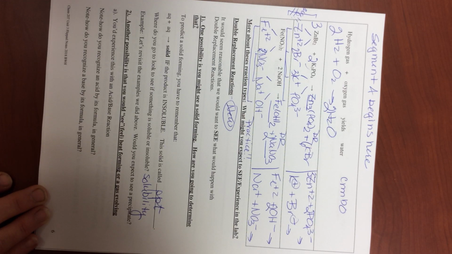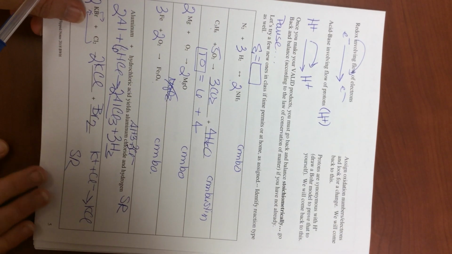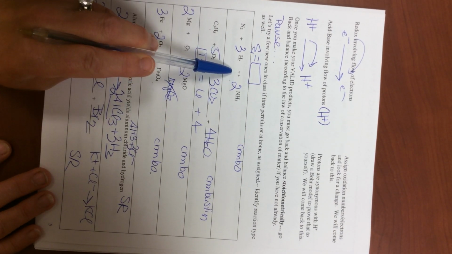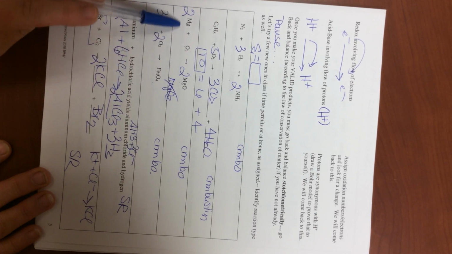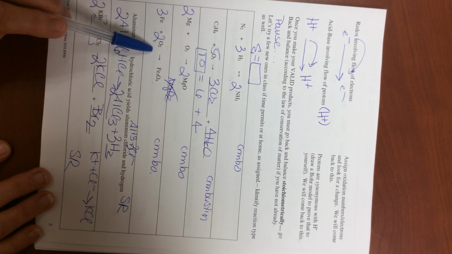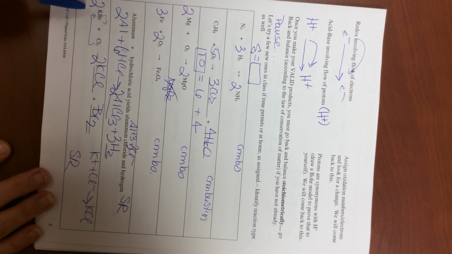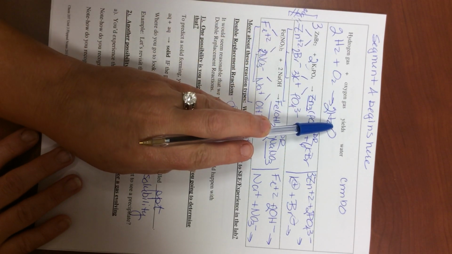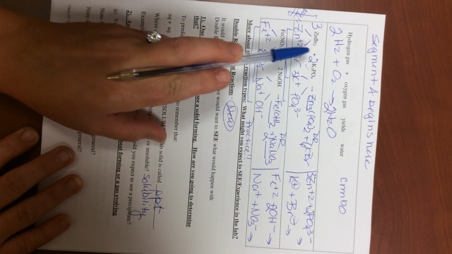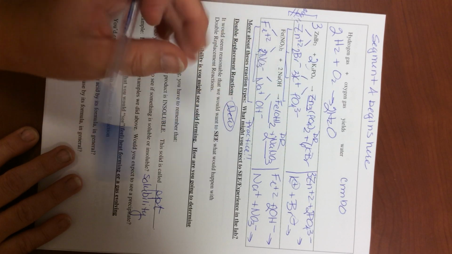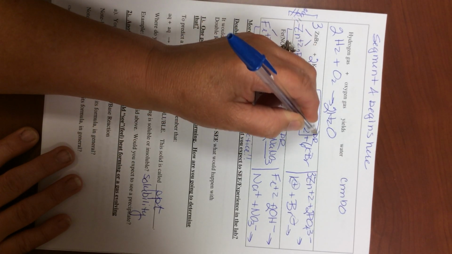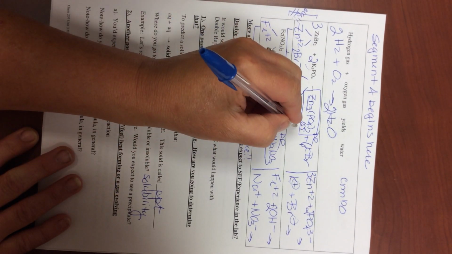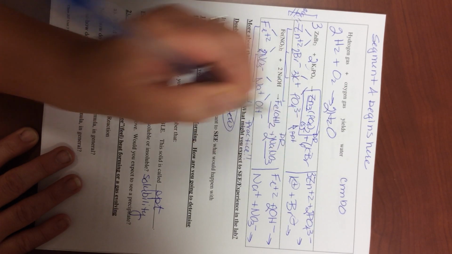Okay, so let's go back and see if we can figure out if we're going to have a precipitate. So page 5. Not an aqueous plus an aqueous. Not an aqueous plus an aqueous. Nope, wrong type. Nope, wrong type. Nope, wrong type. Nope, wrong type. Nope. This, however, is aqueous plus an aqueous. And we look at our solubility table and we see that the zinc phosphate is insoluble, which means that is a solid. And therefore, this will also be a precipitate.